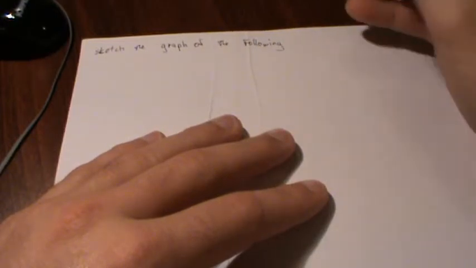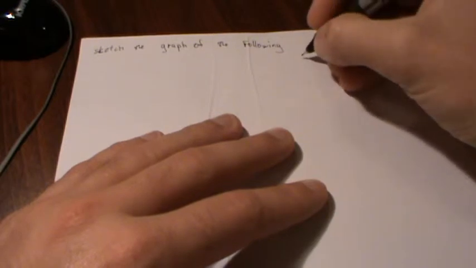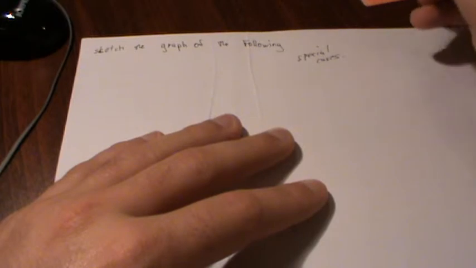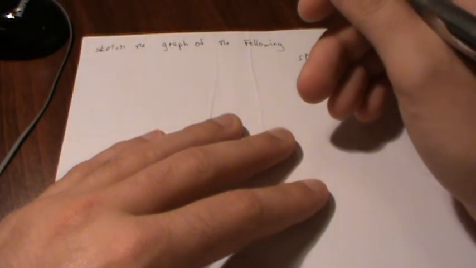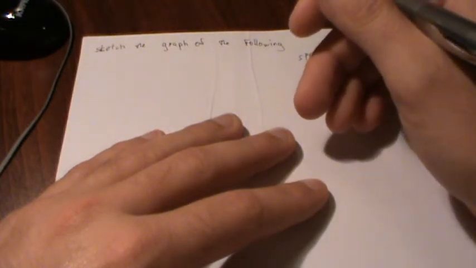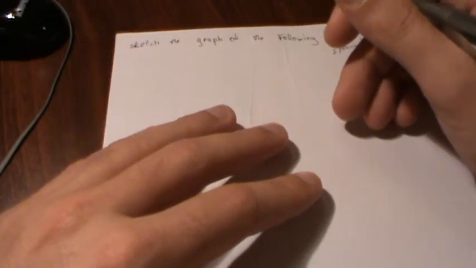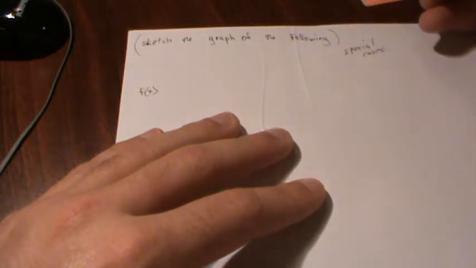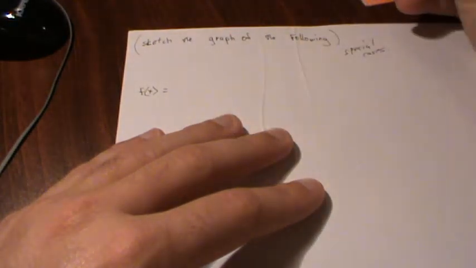Okay, so what we're going to talk about is called special cases, and it's not that impressive of a topic, but at the very least it's interesting. So let's go with, again, this section, or this chapter, is concerned about graphing rational functions.